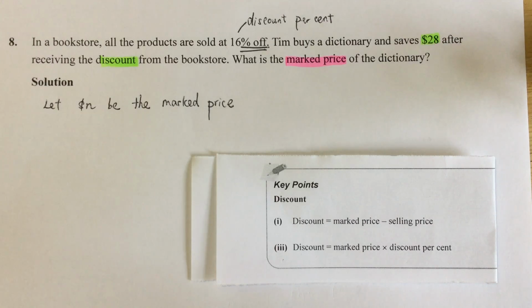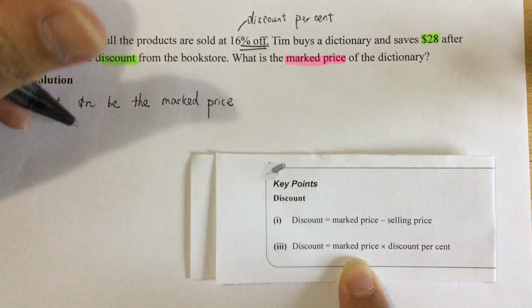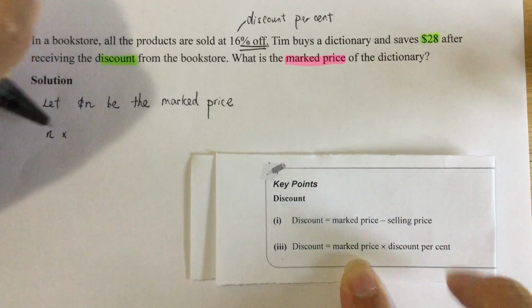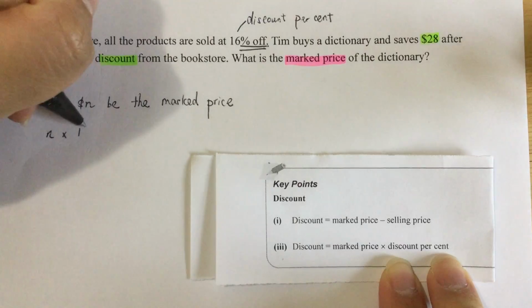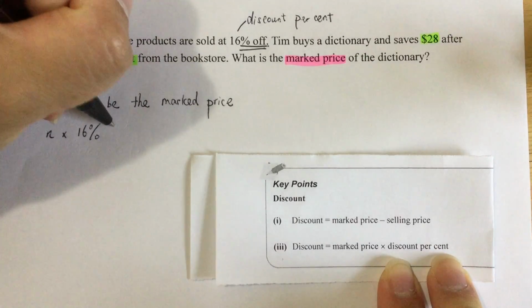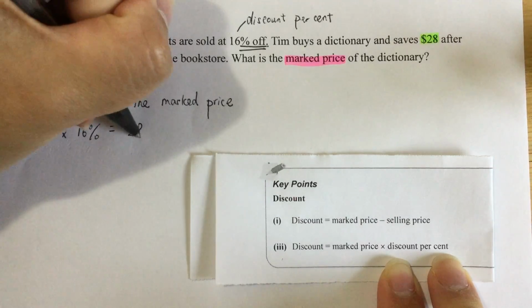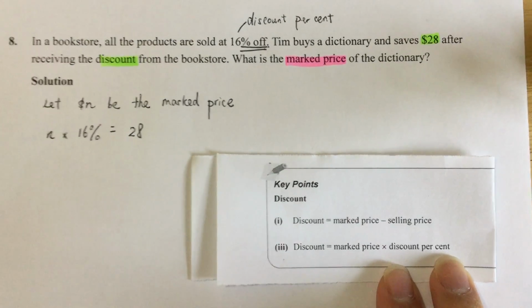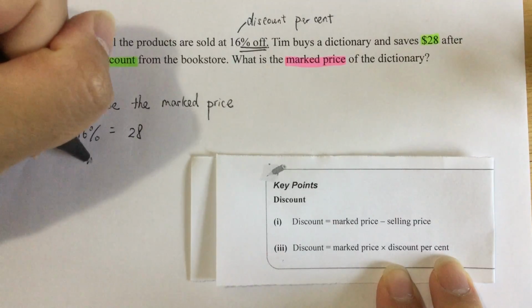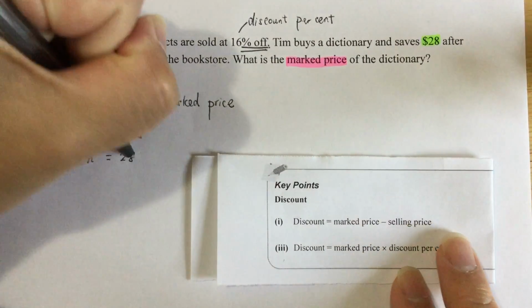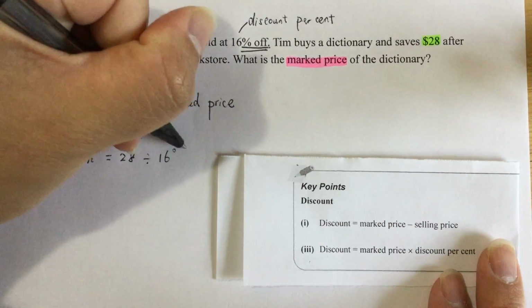Okay, now I will discuss the answers. Please pay attention. If you cannot finish, just pause the video now. Okay, now look at the question. We have the mark price, so we write that in here, times the discount percent, 16%, and immediately you have it equal to $28. So you have the formula like this immediately, and we can find the answer: 28 divided by 16%.